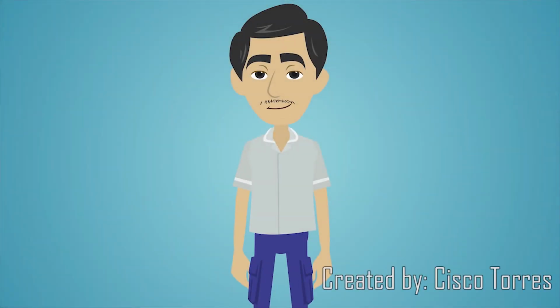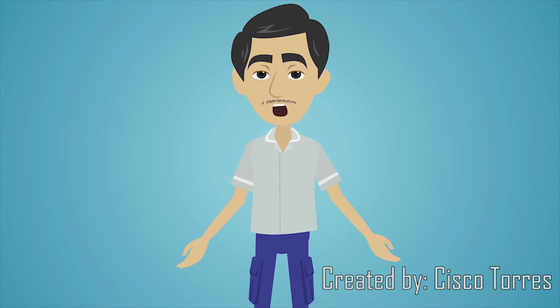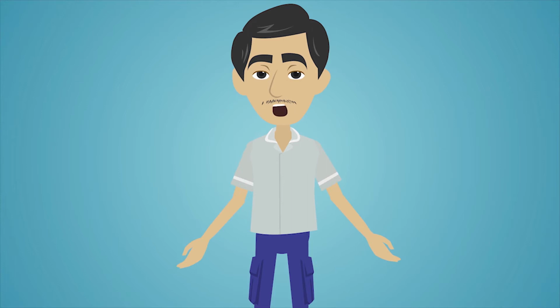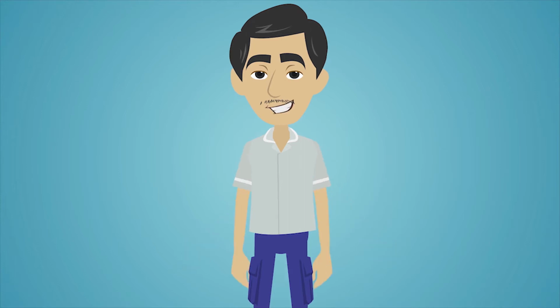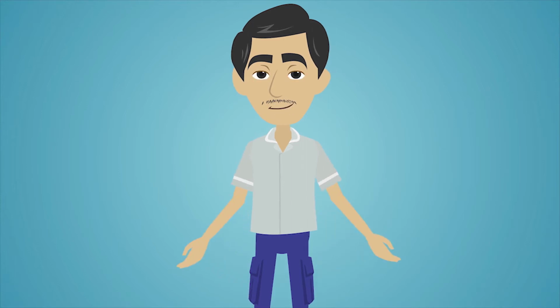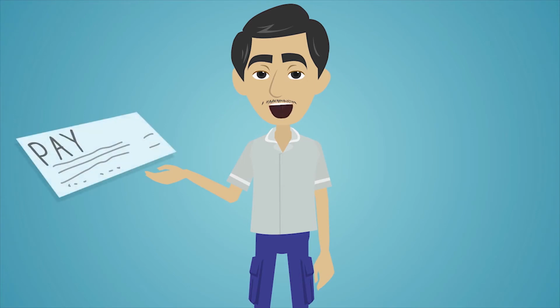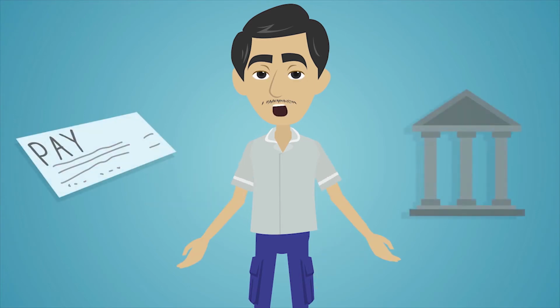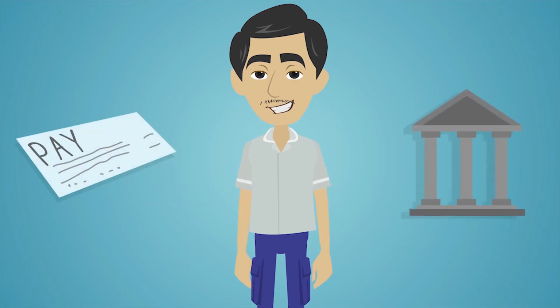In this tutorial, you will learn how to complete and submit the documents needed to set up direct deposit from off-campus. Direct deposit allows you to have your paycheck deposited directly into your bank account every time you get paid.